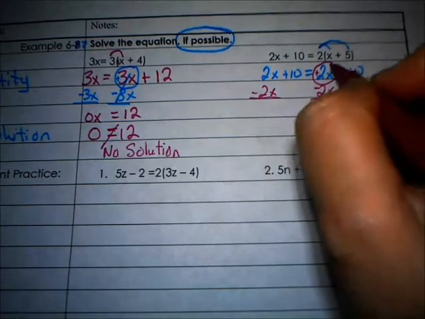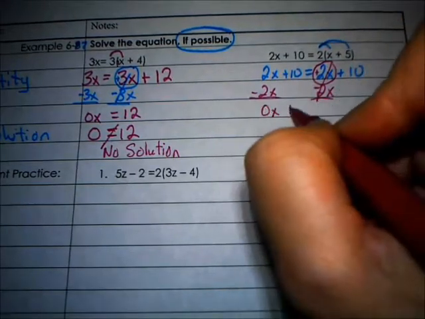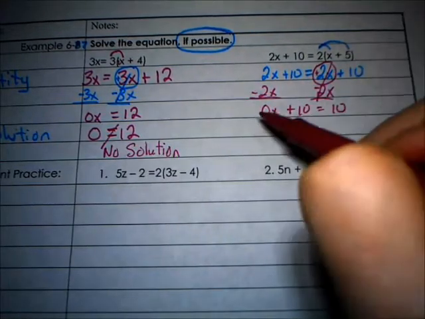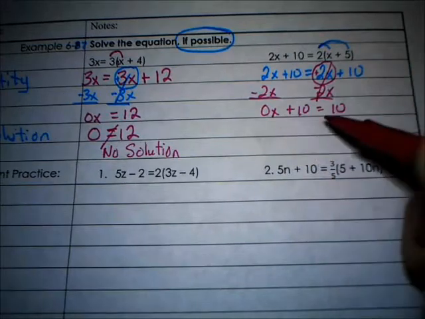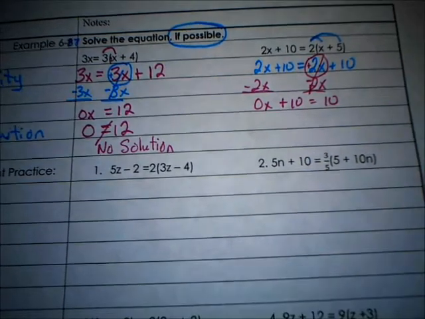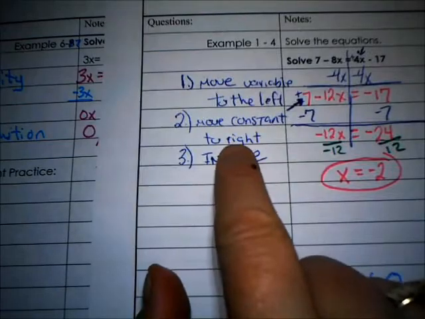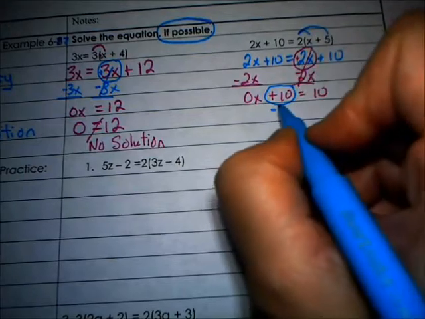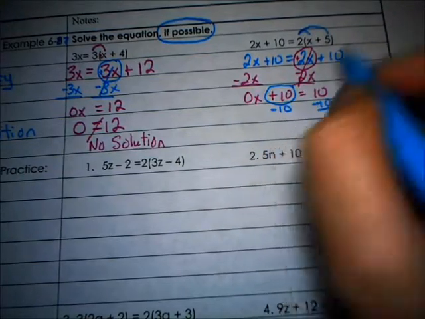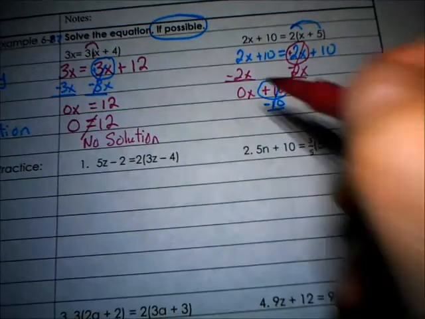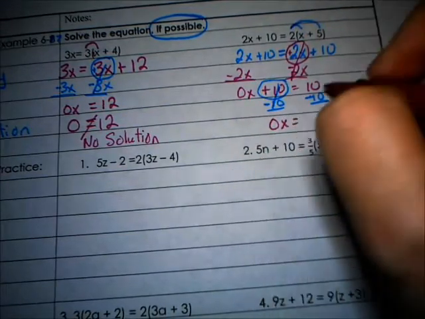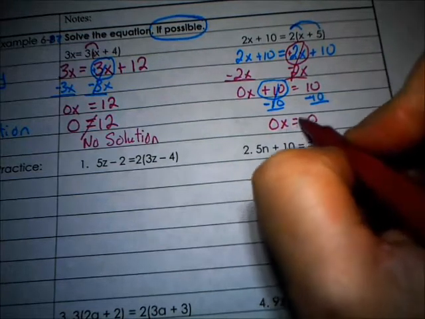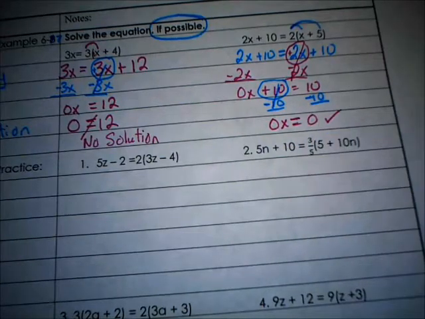Okay, and a lot of students will stop right here and say, oh, that's a no solution. The x is 0. I said, but we've got to follow through on step number 2, move constants to the right. If I move the constant to the right, here's the constant of a 10. If I move it to the right, that means I'm going to subtract 10. And what drops down is I have 0x is equal to, well, 10 minus 10 is 0. I have 0 equals 0. And since that's a true statement, 0 does equal 0. Whether it has an x or not, it's 0. Since it's a true statement, that means it's this first word right here. It is the identity.